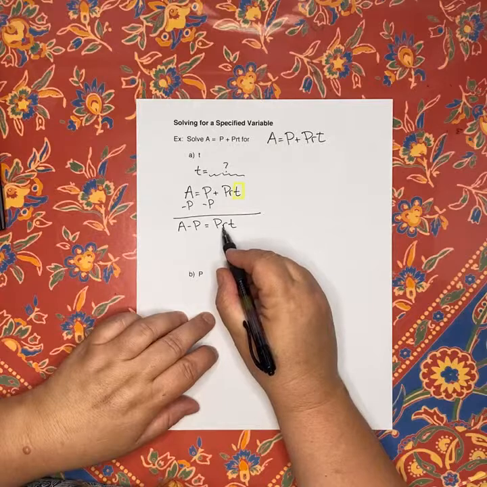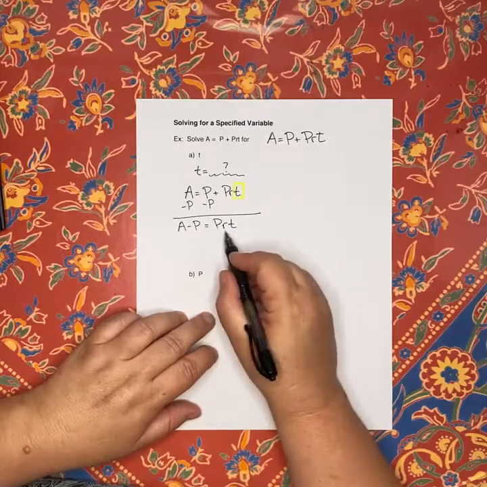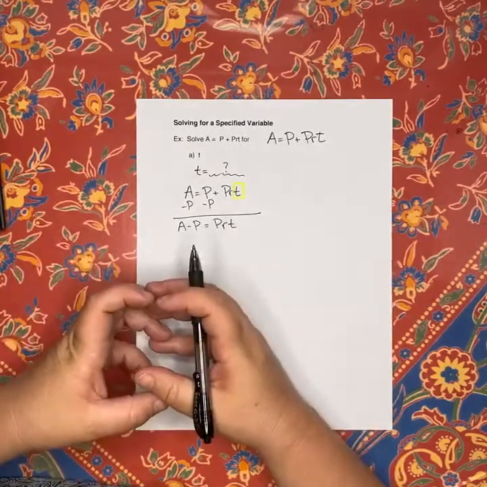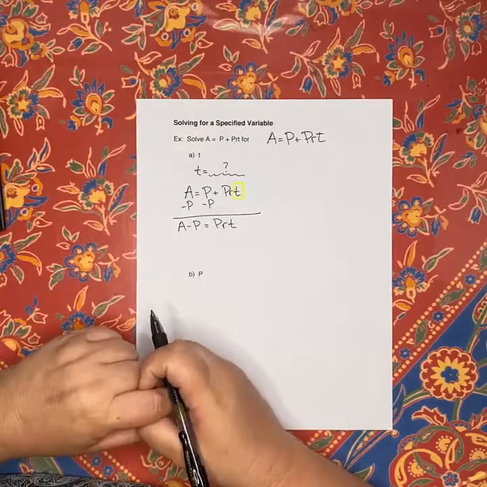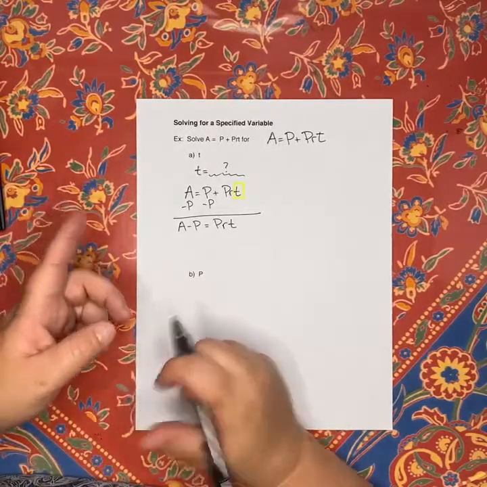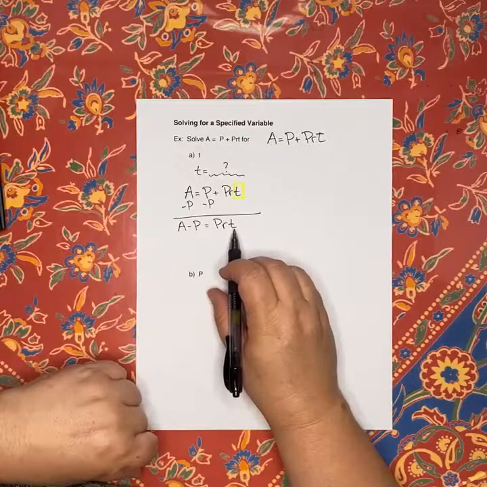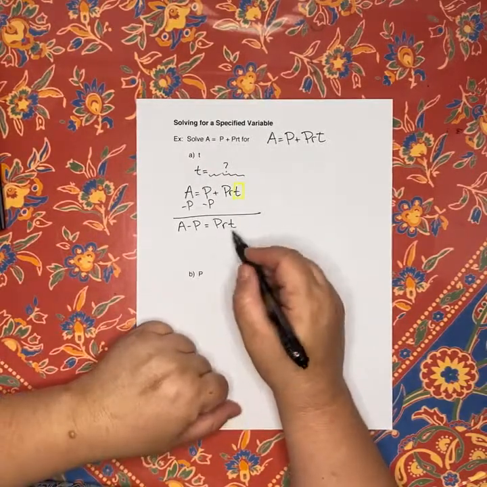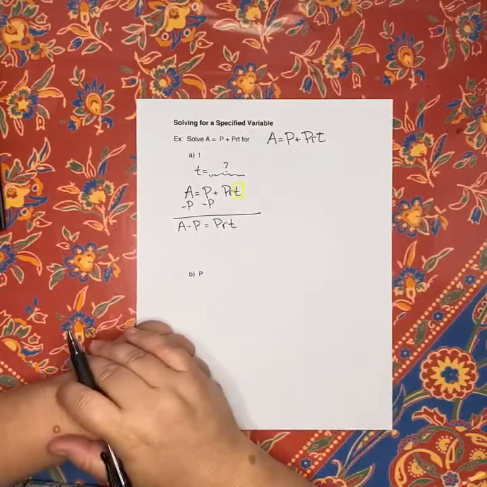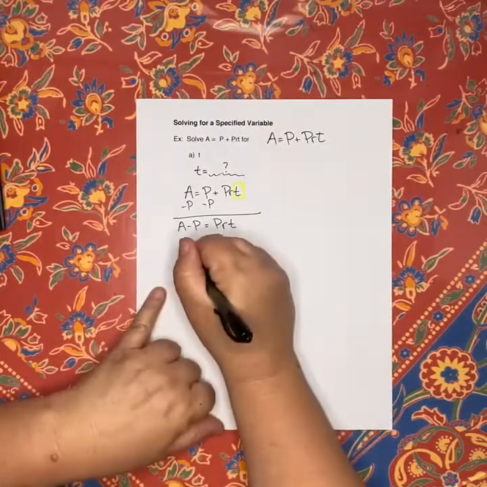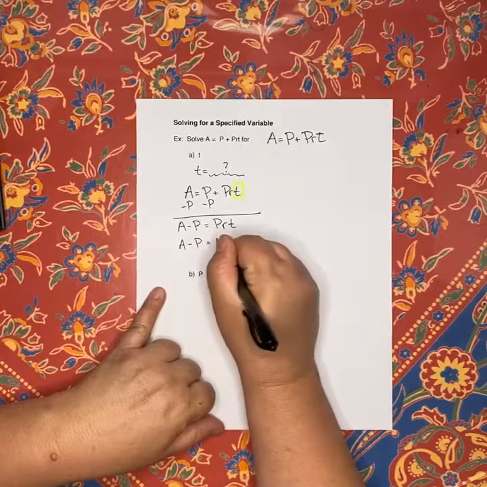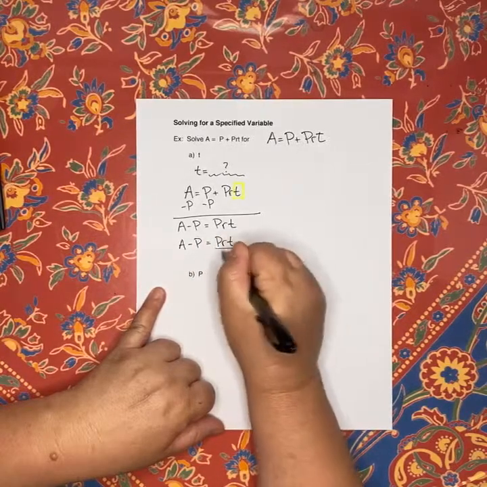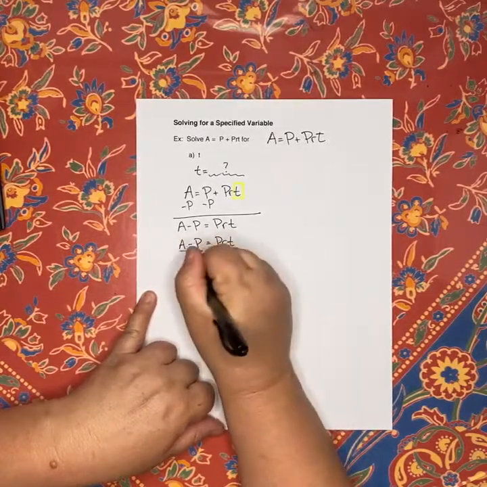P and R, I don't see any operations here. So P and R and T are all smashed together. There's no operation written in, which means it's multiplication. And in order to get the T by itself, I have to do the opposite thing. If this is all multiplied, to get them out of there, I have to divide. So I'm going to take the A minus P and the PRT, and on both sides, I'm going to divide by PR.